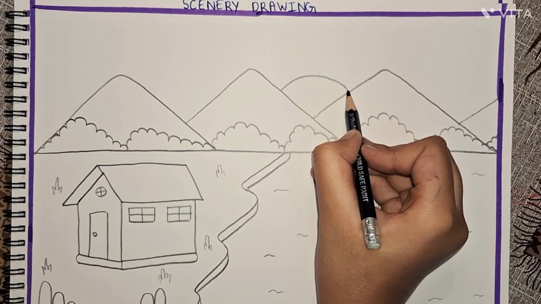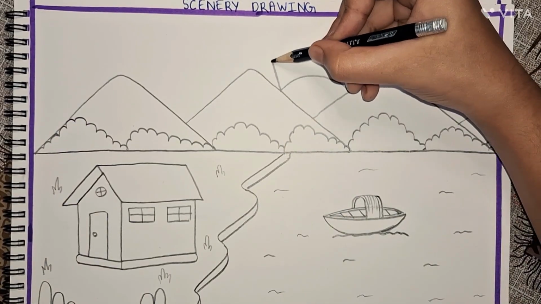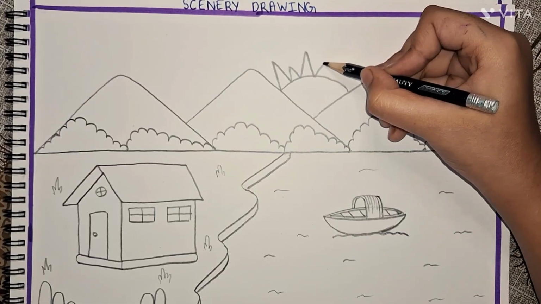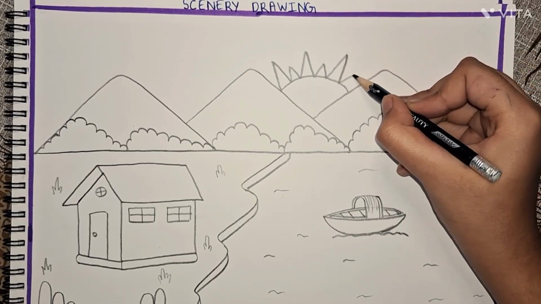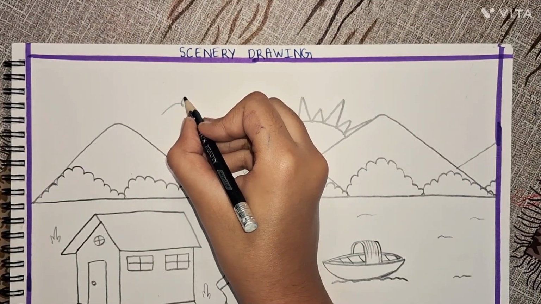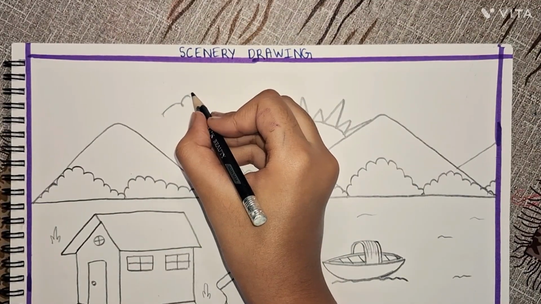After that I'm making the sun in between 2 mountains and a triangular shape for the rays. You can also make straight lines if you like. Next I'm making birds.